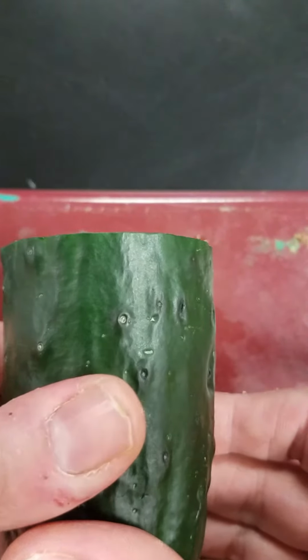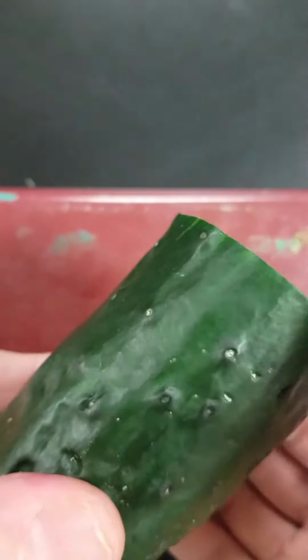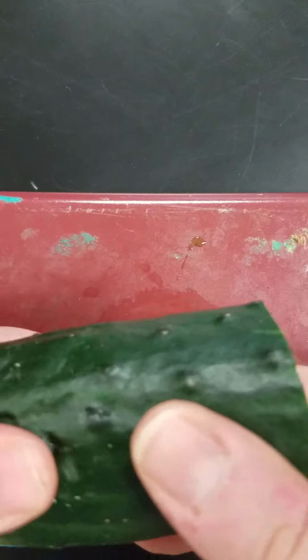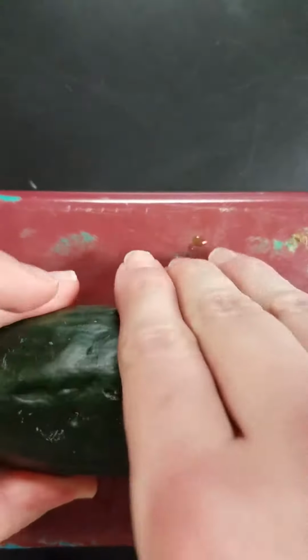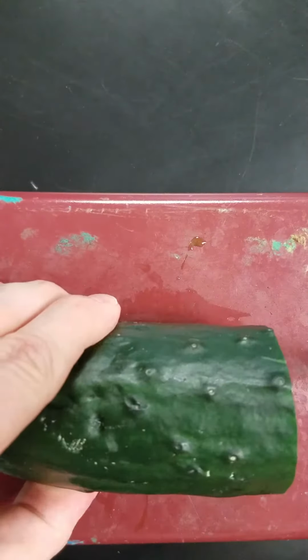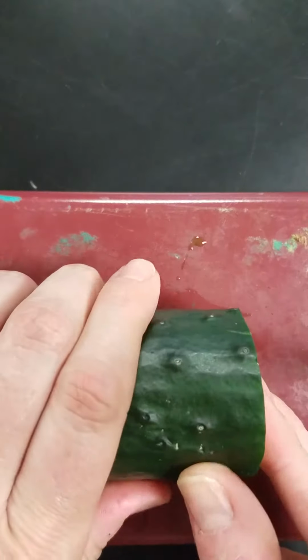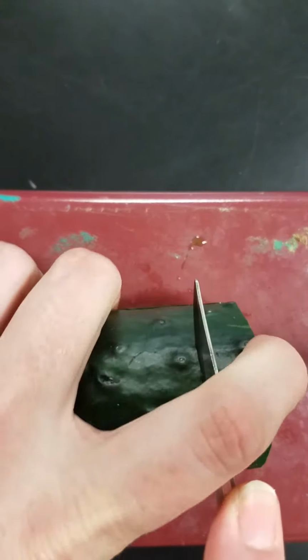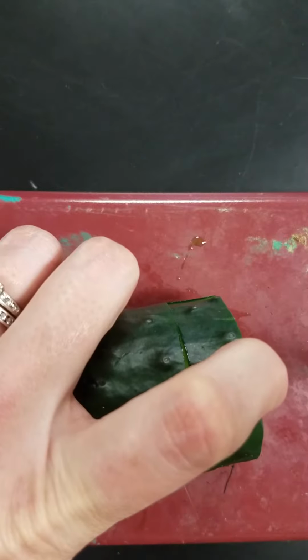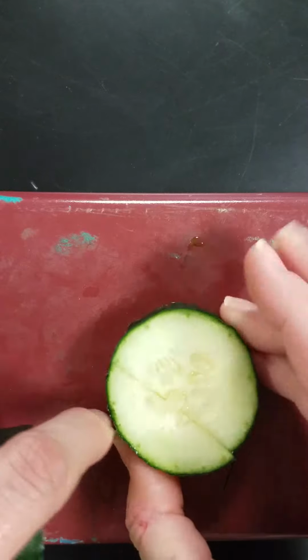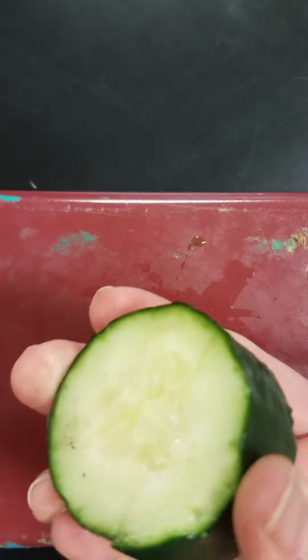I'm going to use a cucumber to demonstrate the different types of cuts that can be made on tissues and organs in order to make the slides. So the first one that I'm going to demonstrate here is a cross section. So I'm going to lay my cucumber on its side like this, and I'm going to make a cut right through the middle of the cucumber like so. And so this would be considered a cross section.